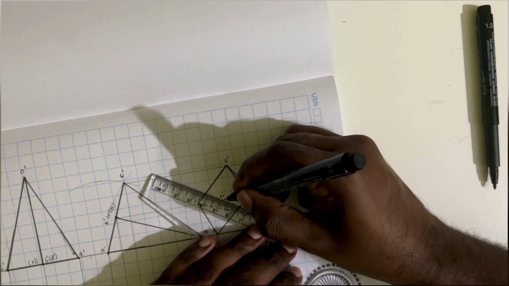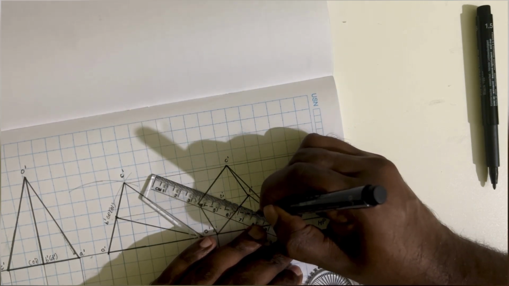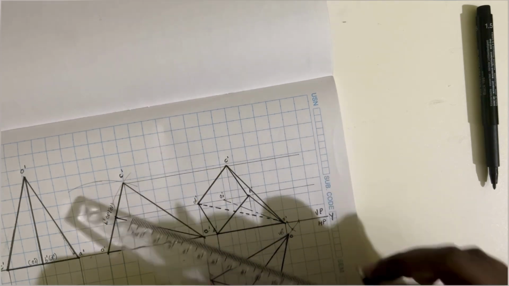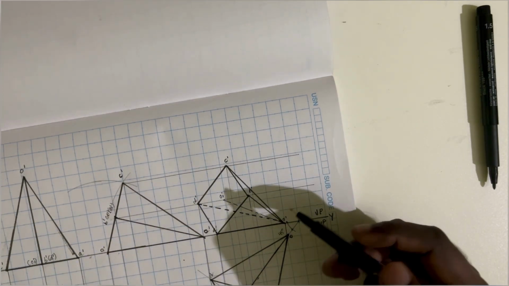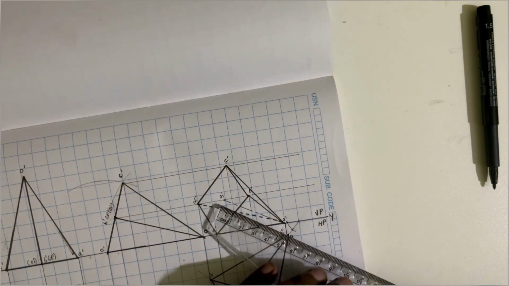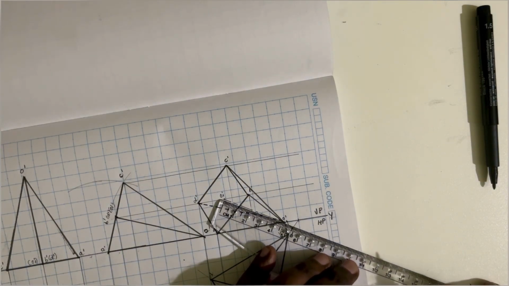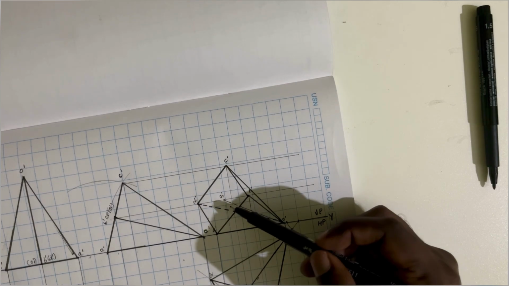That is O1 dash to O dash. So this is the axis of the pyramid. If at all you are asked to measure the axis length in the final position, this will be the length of the axis in the final position, that is O1 to O, which is around 47 centimeters. So that is the length of the axis in the final position.